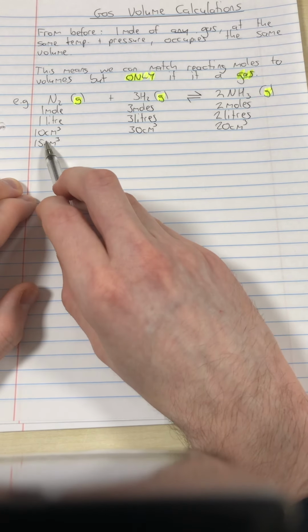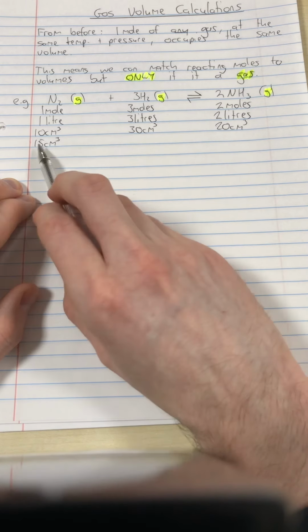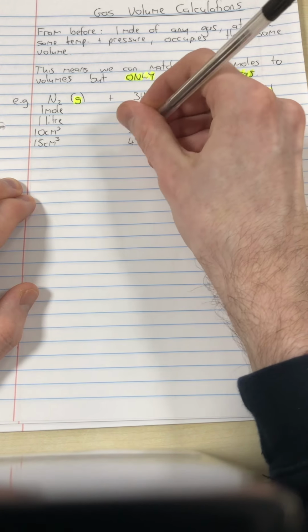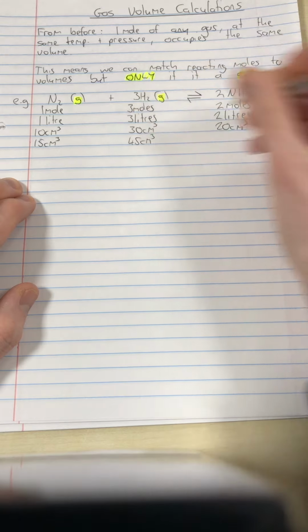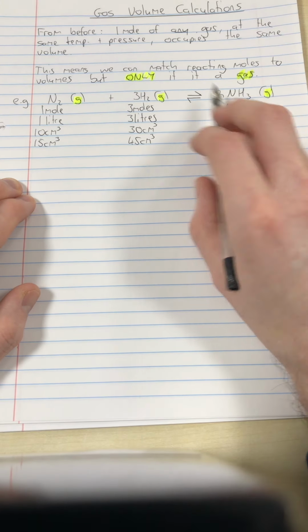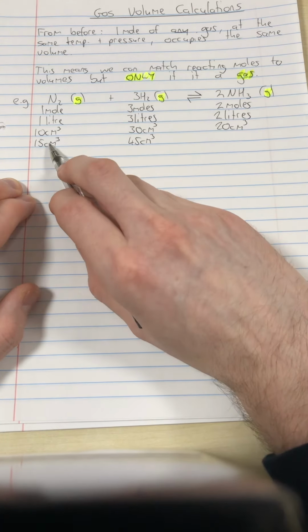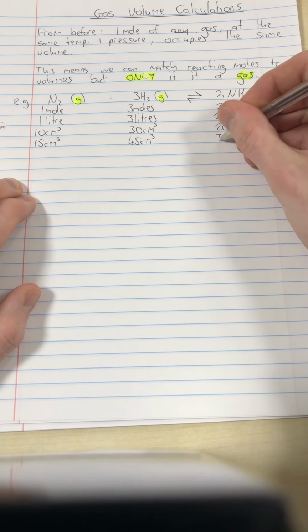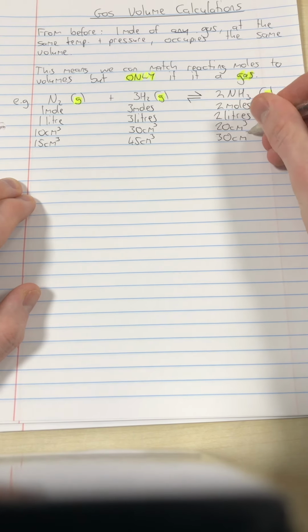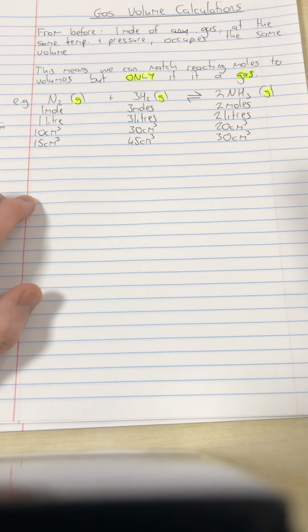Hydrogen, 3 times 15, would be 45 centimetre cubed. And ammonia, 1 mole going to 2 moles, 15 times 2, is 30 centimetre cubed. That's what we mean by matching the reacting moles to the volumes.